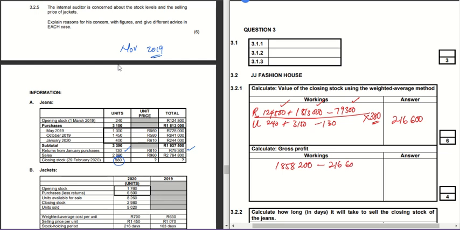216,600. Once you do that, you are now getting your cost of sales, which is going to be 1,641,600. That becomes your cost of sales. So you can then take your sales.